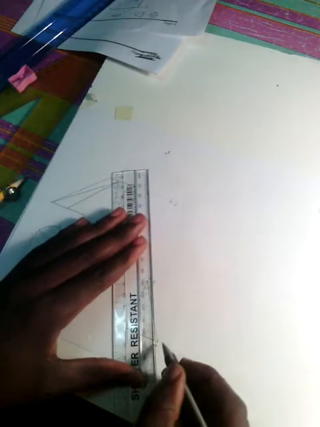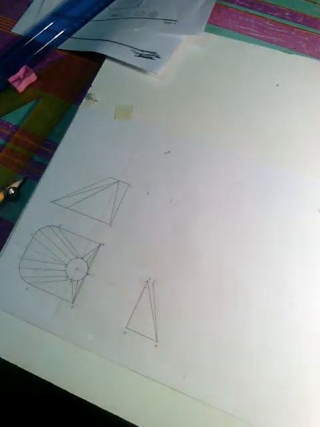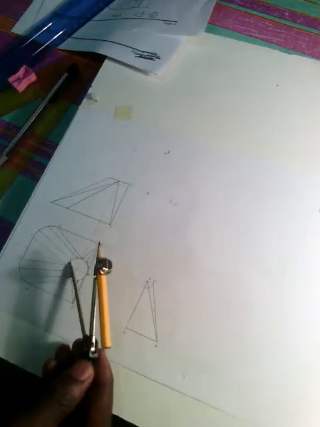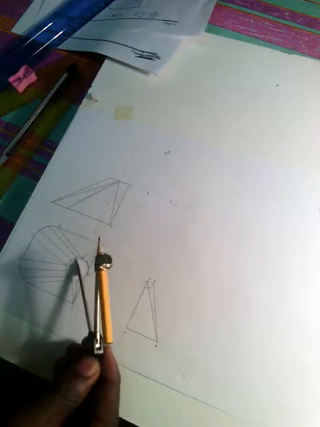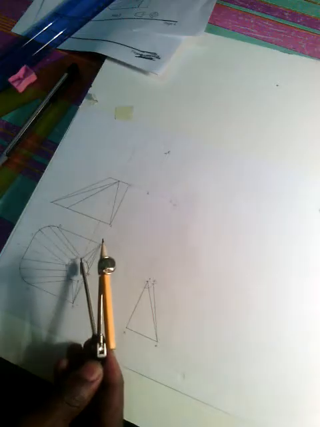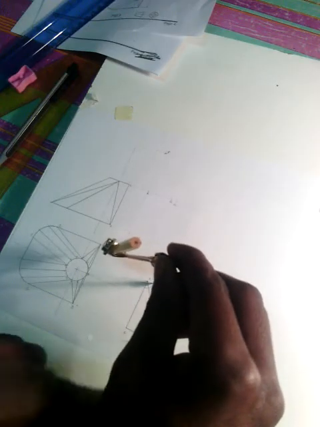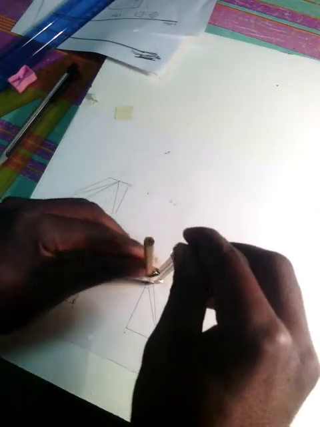So you have to join point 5 and point C. Then we have to go to point 4. How do we get point 4? Remember, this is a 12 equal part, which means from 0 to 1 is equal to 1 to 2. From 2 to 3 is still equal to 3 to 4, because it's divided equally. So there is no need for me to come back here. So now I'll be just continuing from there. I have to just place it at 5, further extended to 6, like this.